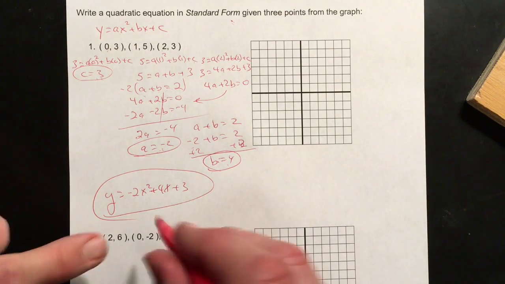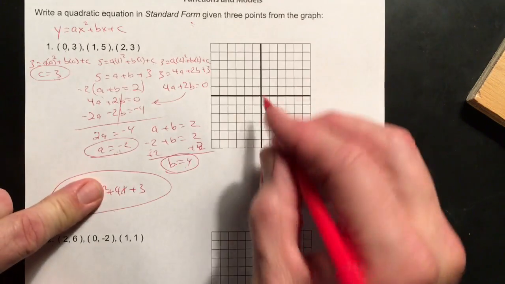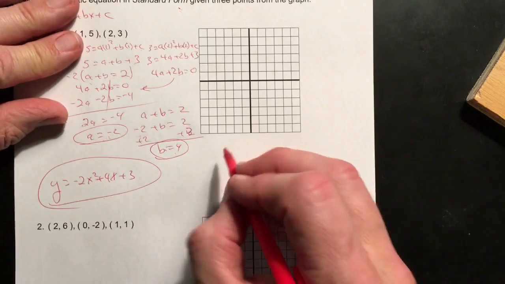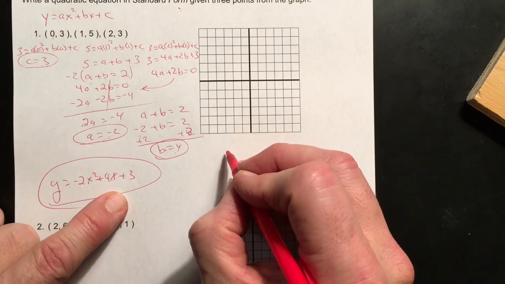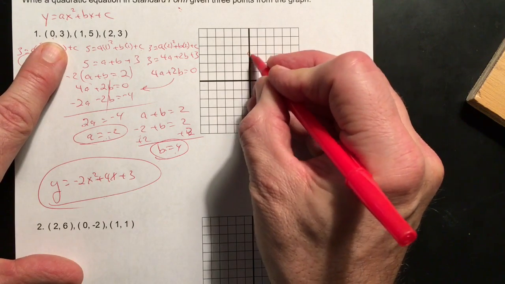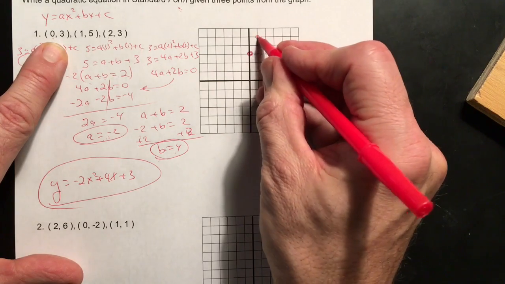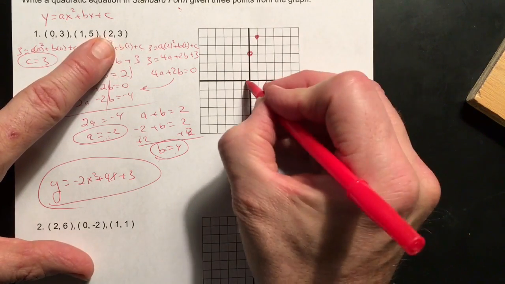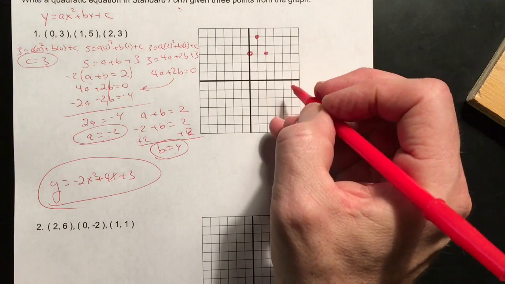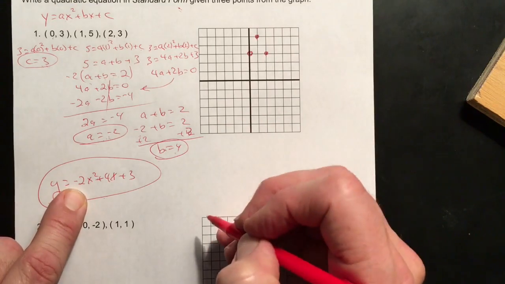Now, I can graph this and then show that these values are on the graph. I can do that quick, I suppose. So here we go. I'll put the 3 points on: 0, 3; 1, 5; and 2, 3. Okay, and it's a negative, so it looks like it's going to be coming down like this, but let's just see what we can do.